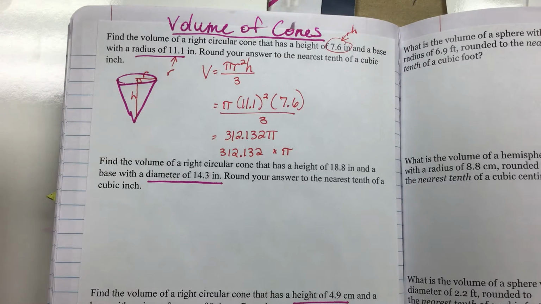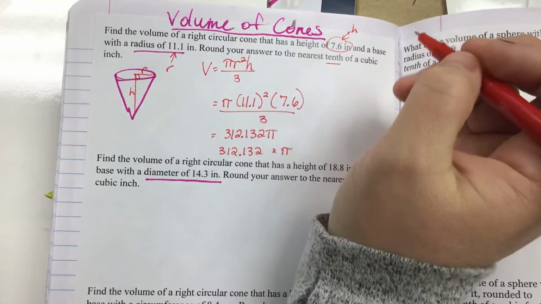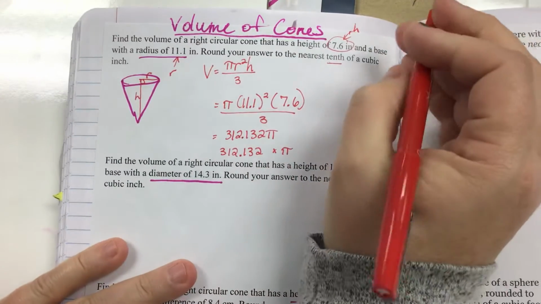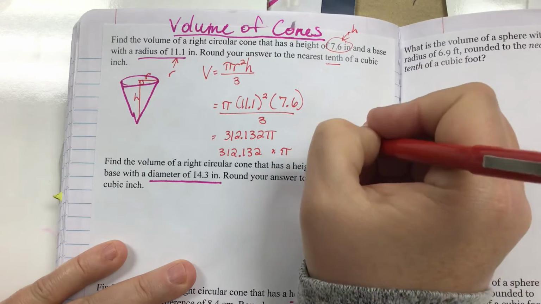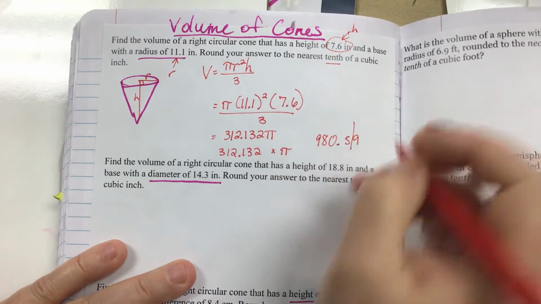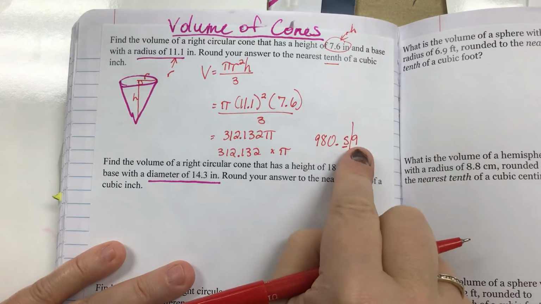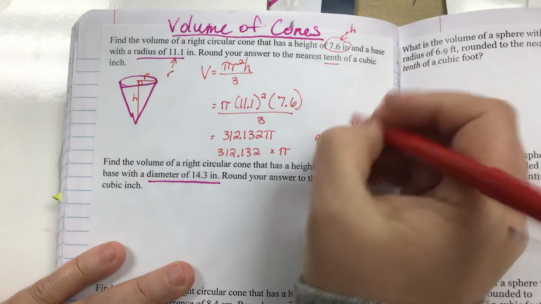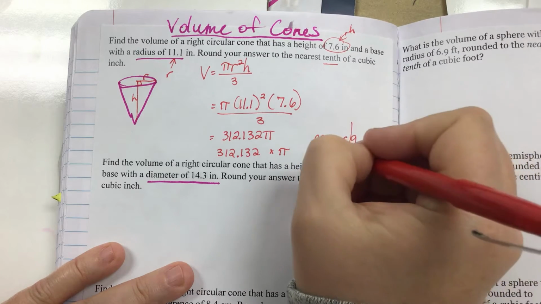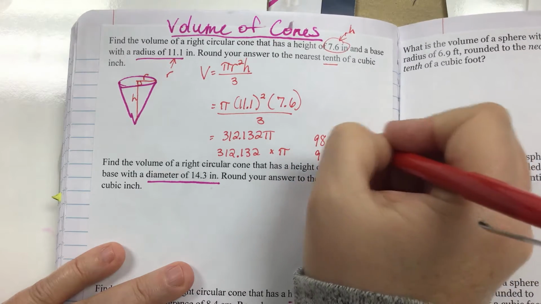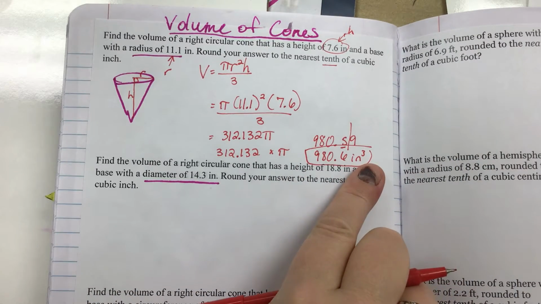So if I take that times pi, and it says to round it to the nearest tenth of an inch. So that's one place after your decimal. I get 980.59. So I'm going to chop it here. This is the tenths spot, this 5. I look to the right, I see a 9. That means I'm going to round this up to a 6. So my final answer is 980.6. And volume is in cubic units, so it's going to be cubic inches.